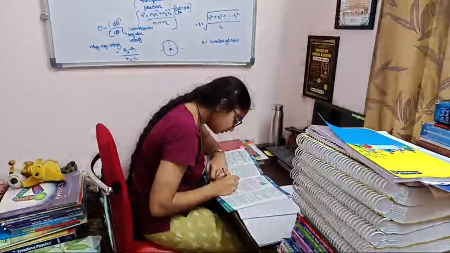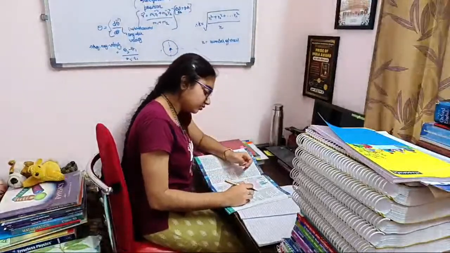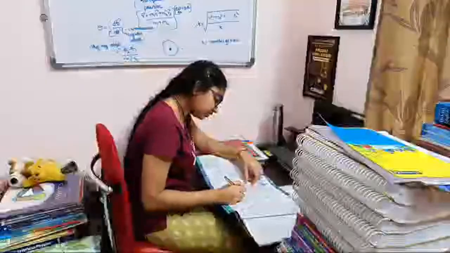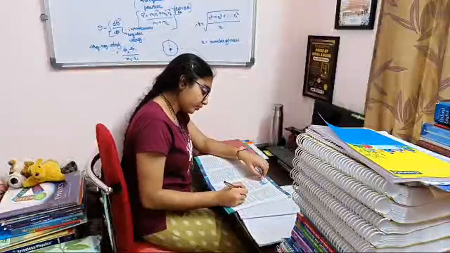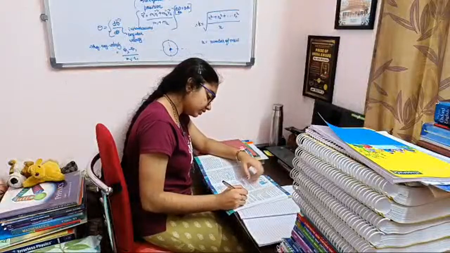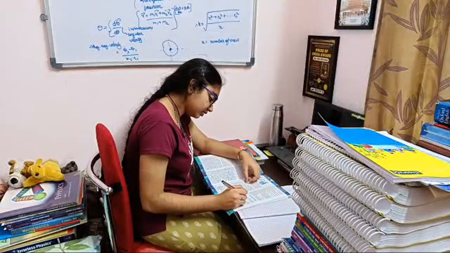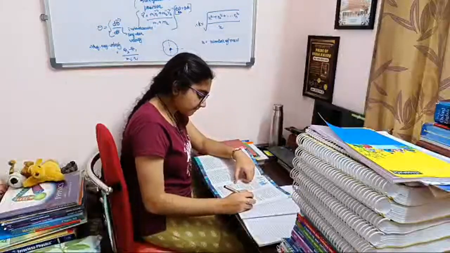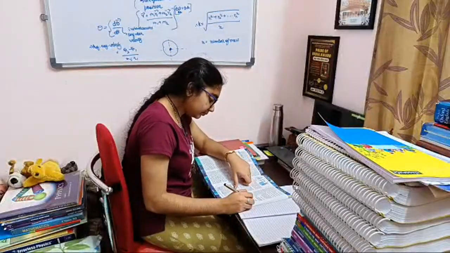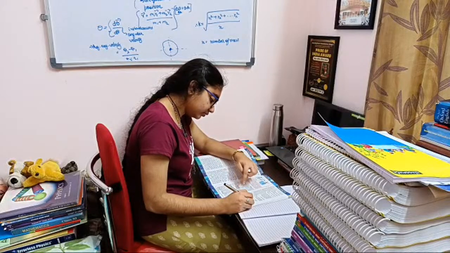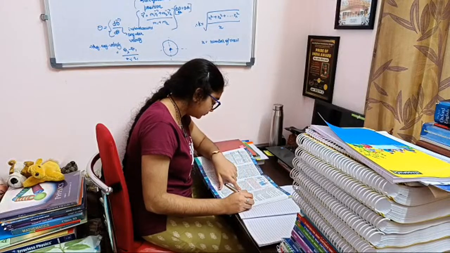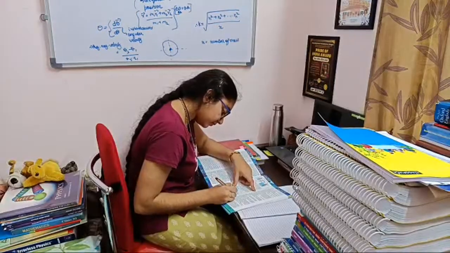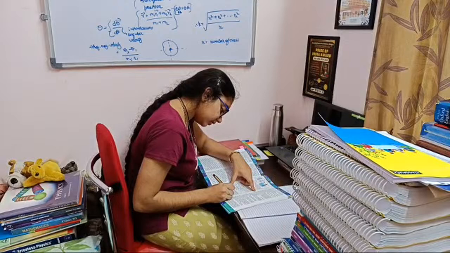The anode has zinc, which gives Zn2+ and 2 electrons are given out. This is the oxidation half reaction. The cathode has Cu2+ with 2 electrons consumed, so it's the reduction half reaction. The net reaction that takes place is Zn plus Cu2+ gives rise to Zn2+ plus Cu. Salt bridge: anions move towards the anodic compartment and cations towards the cathodic compartment.